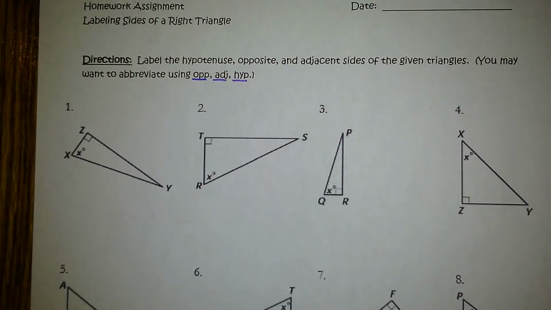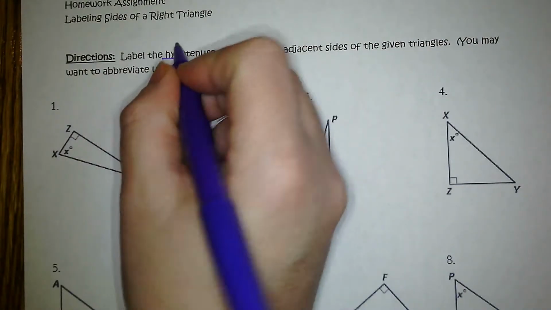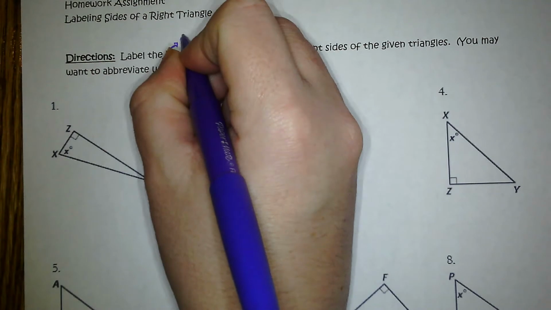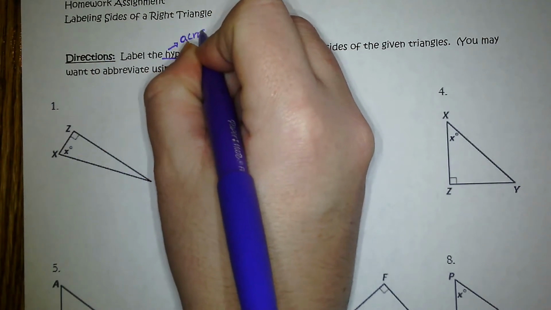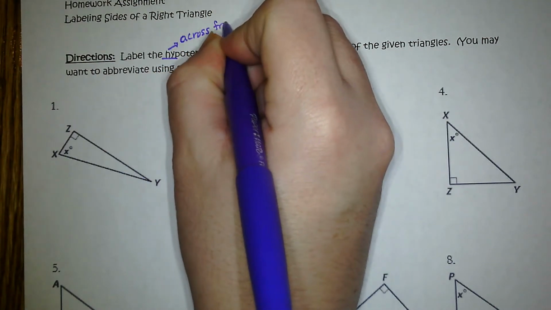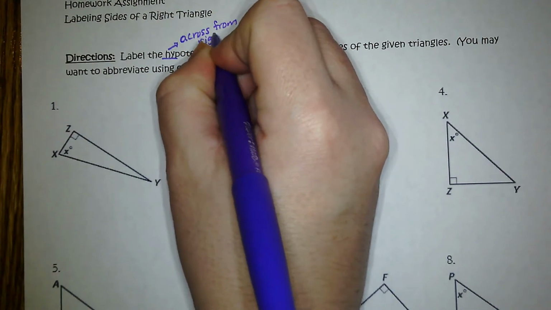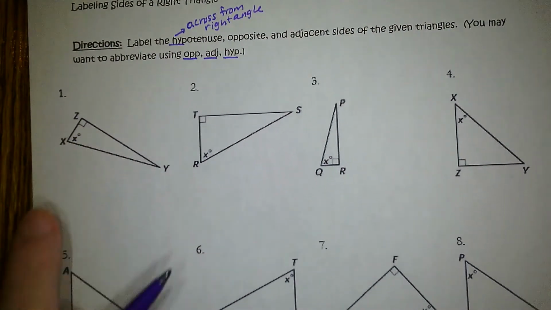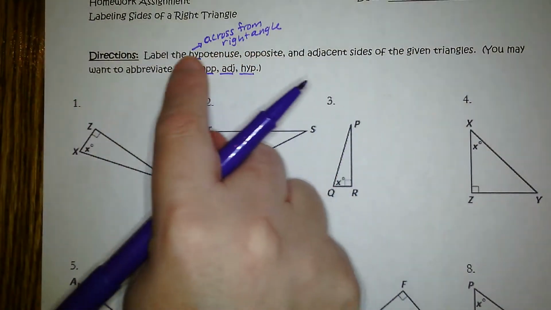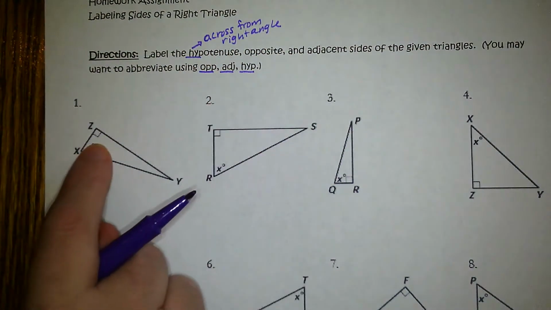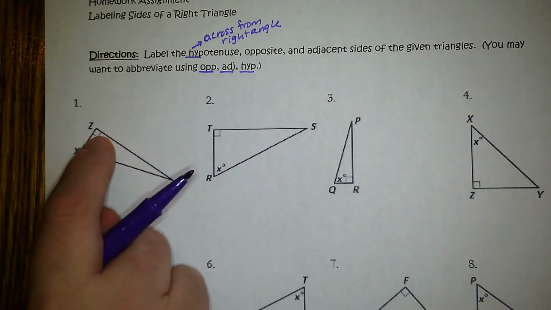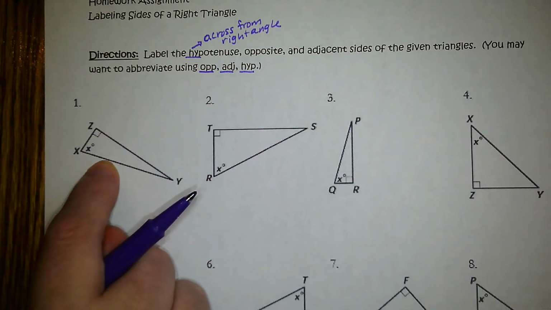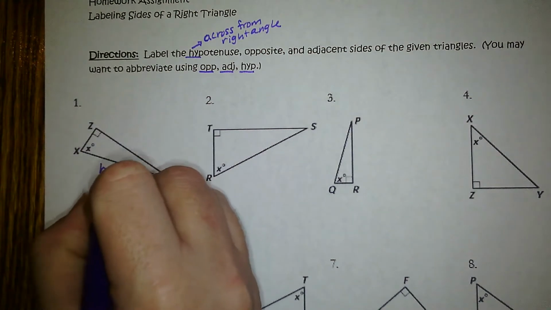The next thing you need to know is that the hypotenuse is always across from the right angle. So that should pretty much be the one you do first. The right angle has to be marked, and that one would be the right angle box here. So if I'm looking for the hypotenuse in number 1, I'm going to go to my right angle box, and I'm literally going to go right across the street. So across from the right angle box is going to be my hypotenuse. I'm going to label that HYP.